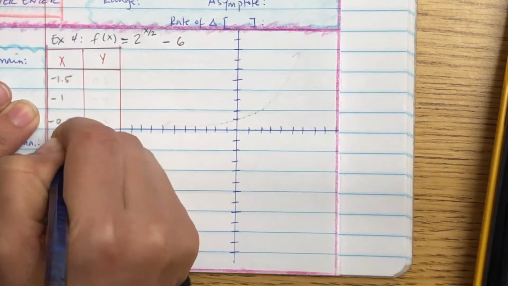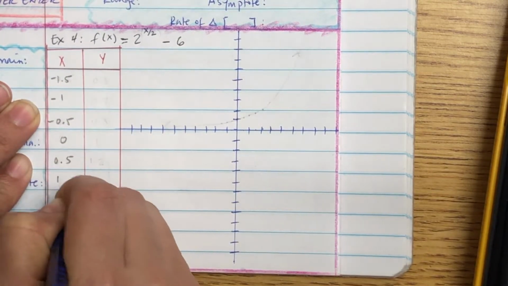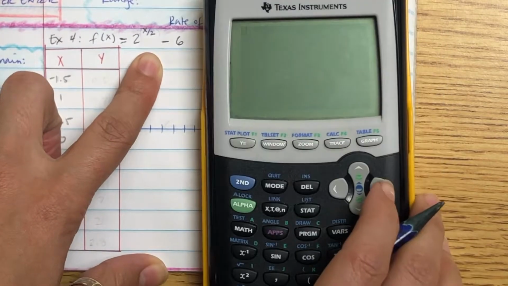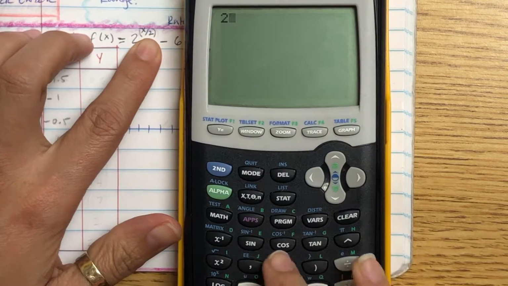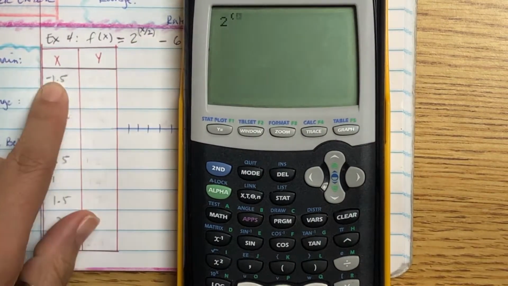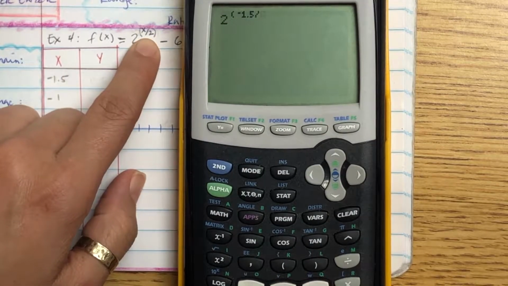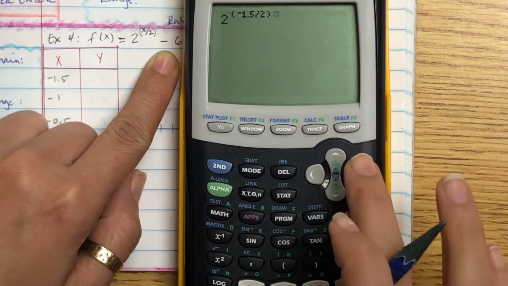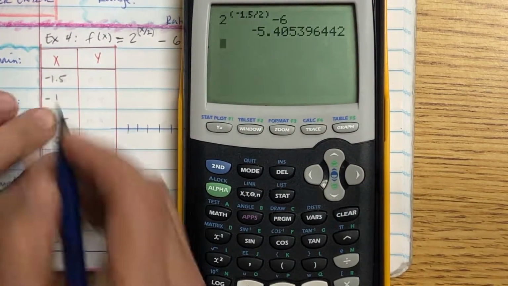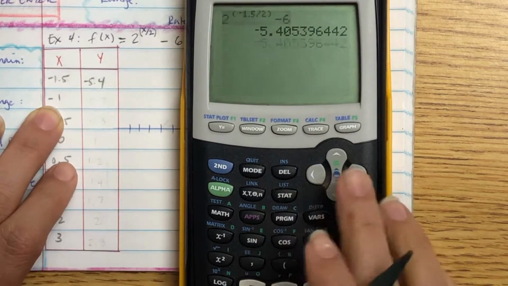All right, so take a look at another question. Don't forget to put -6. I forgot that in the original video. Copy your x's. Plug into the calculator. So anytime you have a fraction, don't forget you put parentheses in the calculator. So whatever your x value is, this one is negative 1.5 divided by 2, close parentheses. Then press the right arrow so it doesn't do that. -6, and then just write it down.